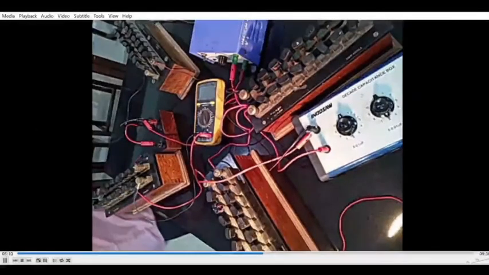The balanced bridge condition will indicate the minimum reading of the multimeter. R1 resistor value will be equivalent to R2, having its resistance value equivalent to R4, whereas R3 and the inductor are in series, so the summation of their values will be equivalent to the rest of the three branches, that is R1, R2 and R4.